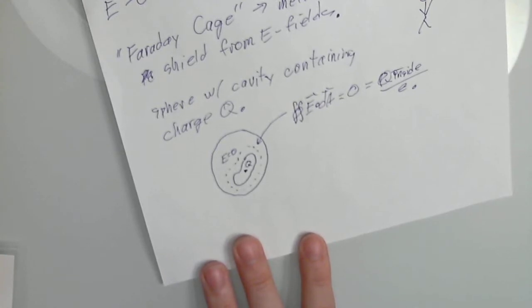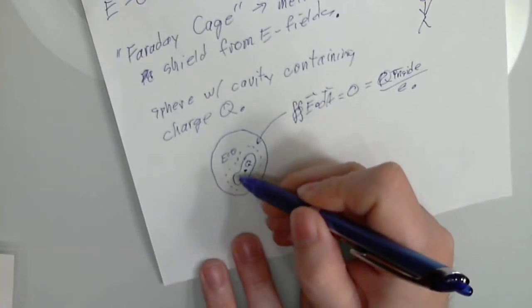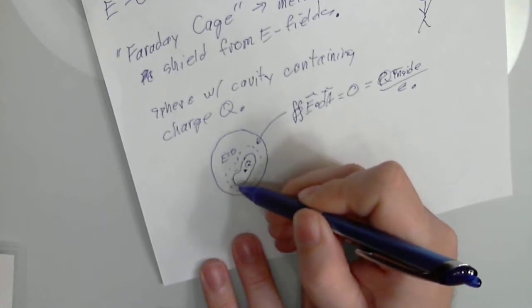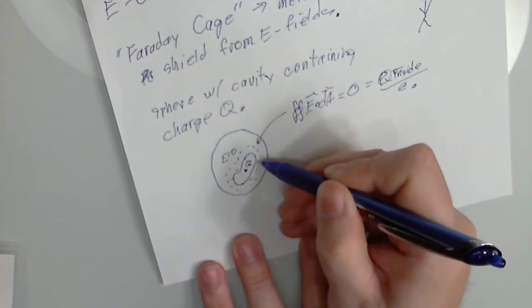And that tells me that there must be a compensating amount of charge on the inside surface of this cavity.